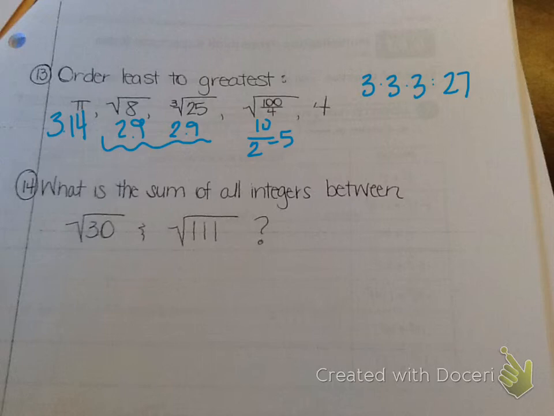I'm going to use my calculator and just find out what the actual approximations are. The square root of 8 is 2.8 and the cube root of 25 is 2.9. So we'll go with that. So least to greatest would be, now you have to put them back in their original form.